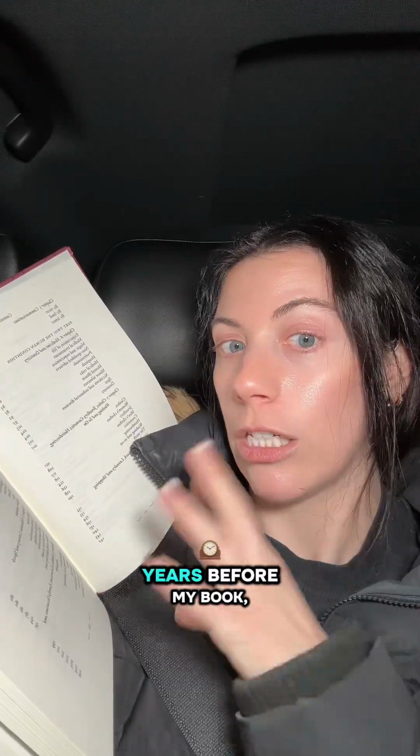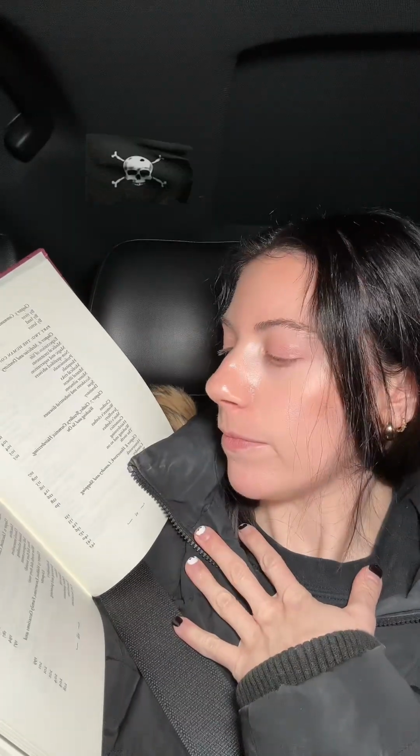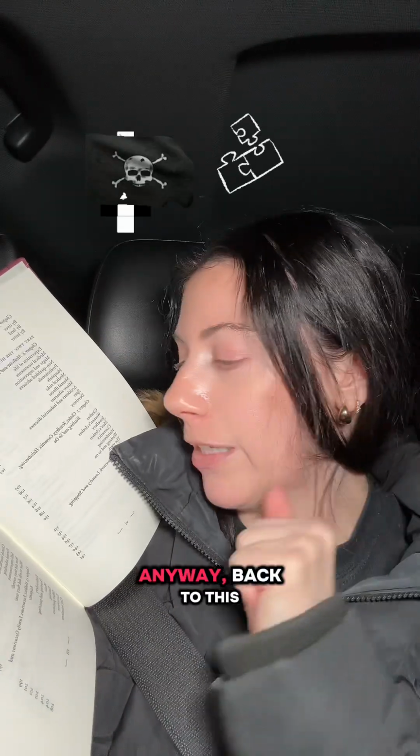Okay, this is 20 years before my book, which is a pirate book, Cryptically Hidden Treasure. Anyway, back to this research book, history book.